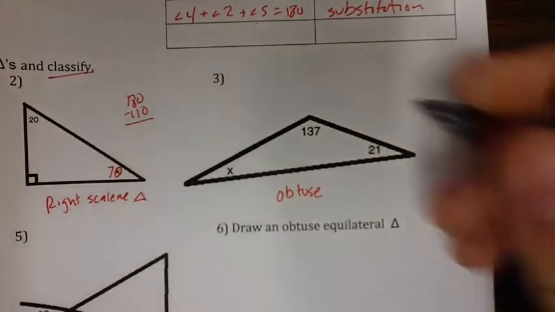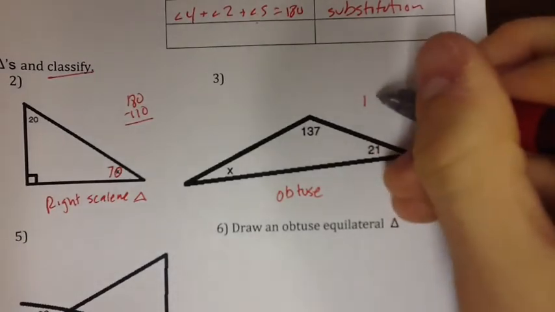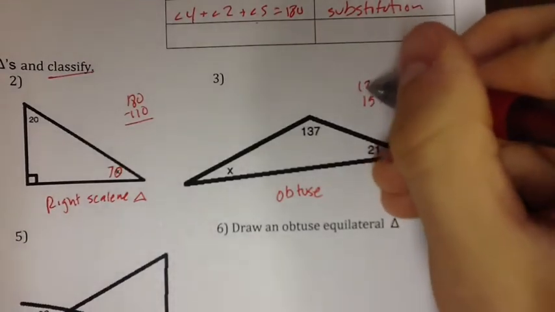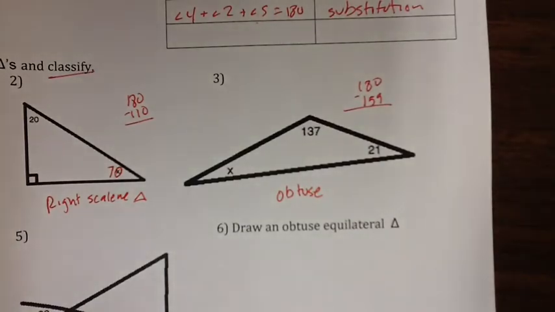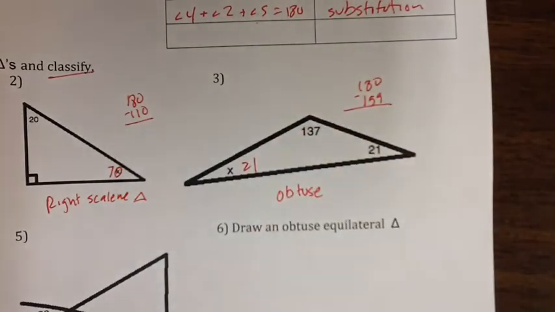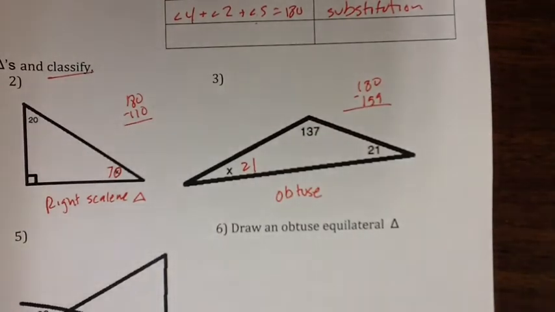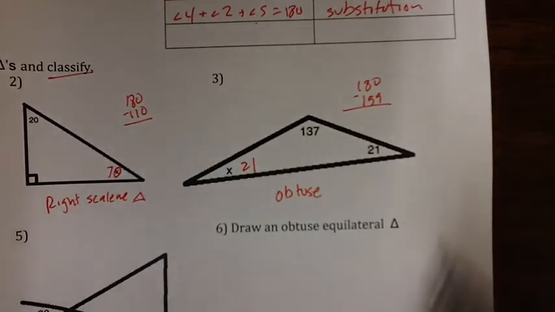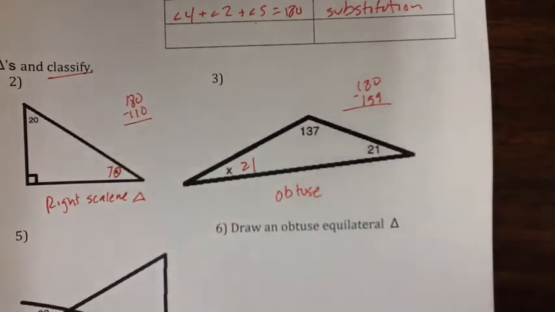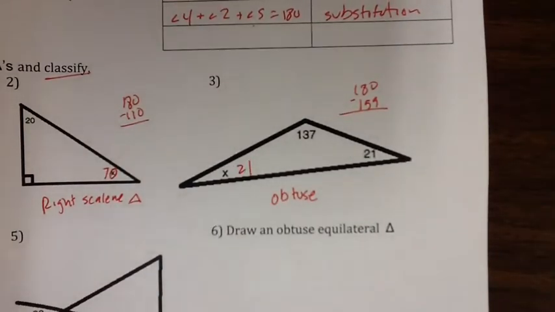Sure. Okay, add these two together, we get 159, and let's subtract that from 180, and we get 21. Okay, and maybe you're picking up on the pattern. If you just want to call this an obtuse triangle and call it a day, that's fine.